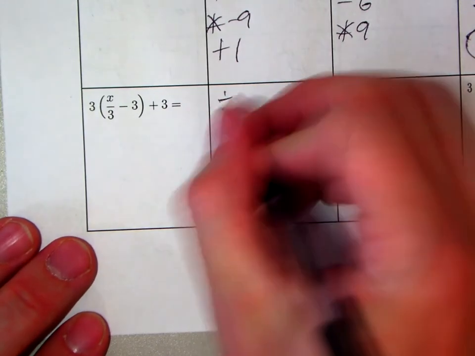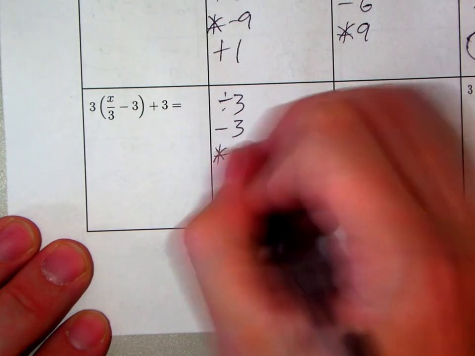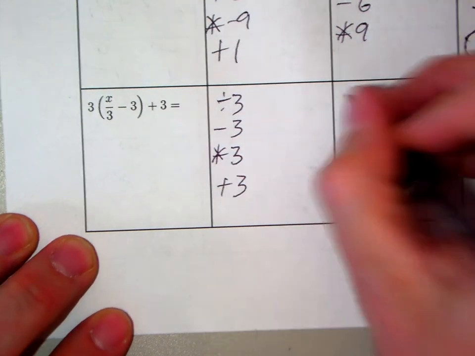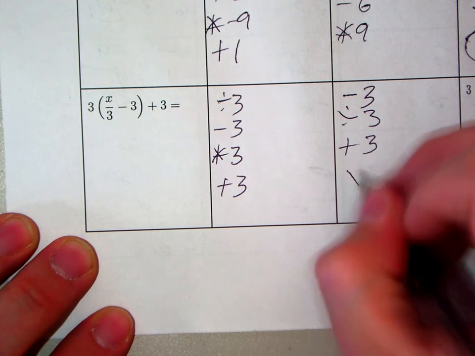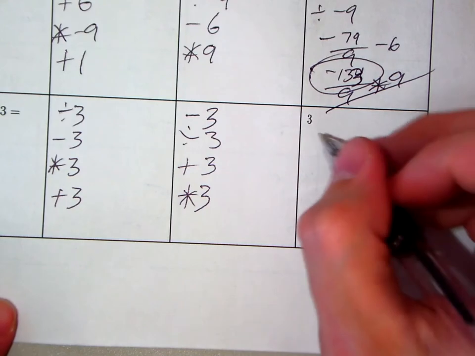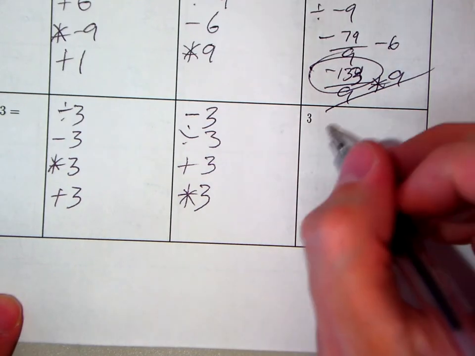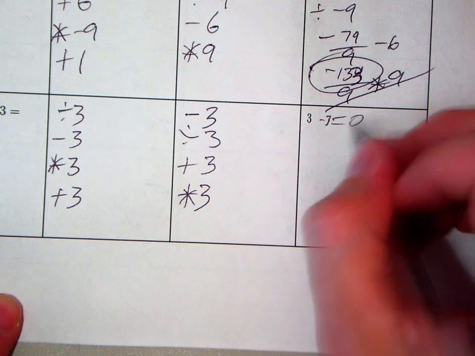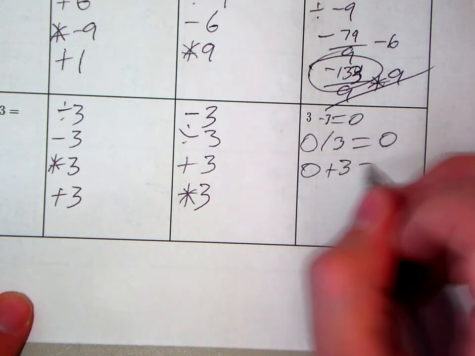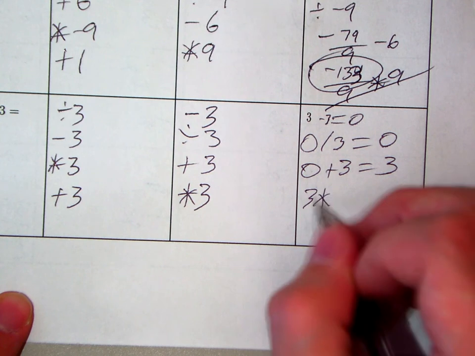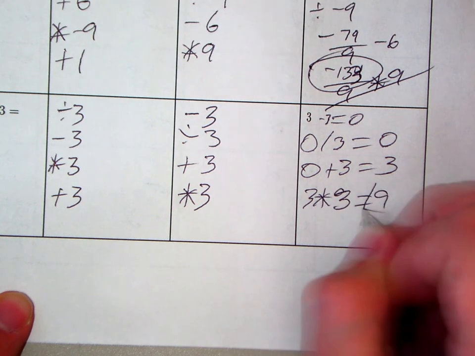Here we start with x. We're dividing by 3, we're subtracting 3, we're multiplying by 3, we're adding 3. To cancel it out, we subtract 3, we divide by 3, we add 3, and we multiply by 3. We start with 3, and when we subtract 3, we get 0. 0 divided by 3 is still equal to 0. 0 plus 3, we're back to 3. 3 times 3, here we are at 9.